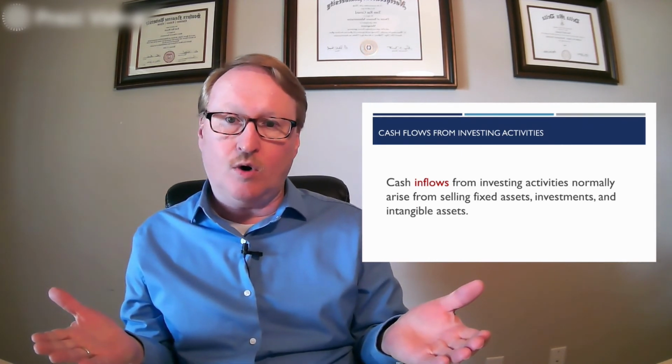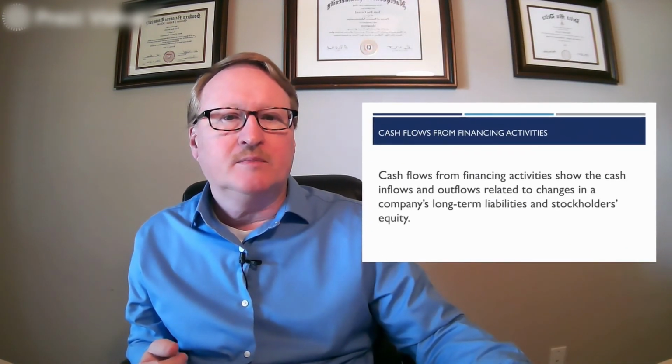Okay, investing, we're going to reconcile that. Cash inflows from investing normally arise from selling fixed assets. So in other words, again, did your assets go up or did your assets go down, right? And if so, then that means that you used cash, right? Or the opposite. Payments to purchase fixed assets, right? Okay. So these are just other items.